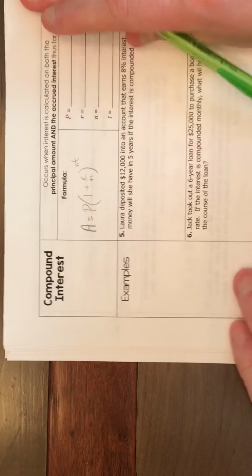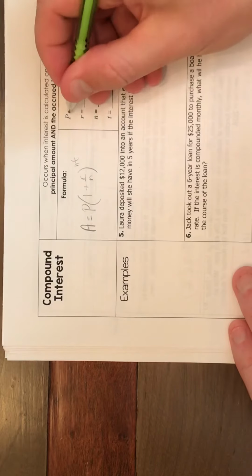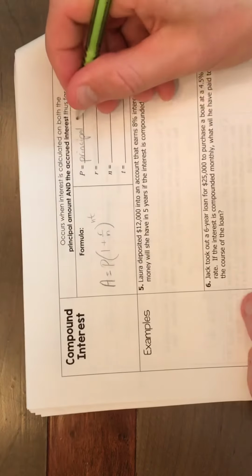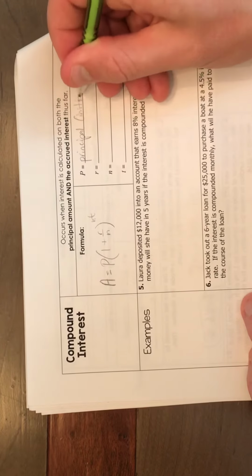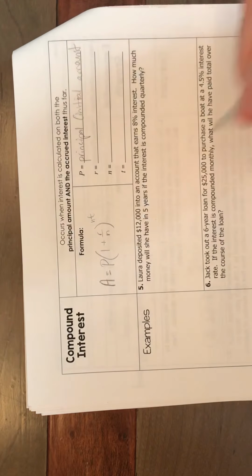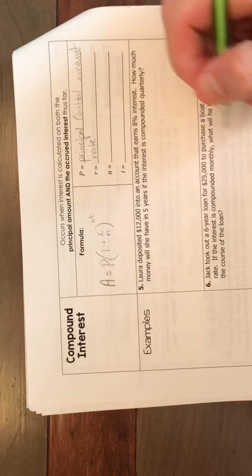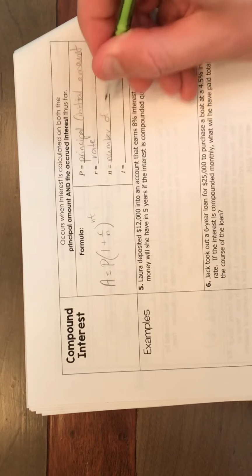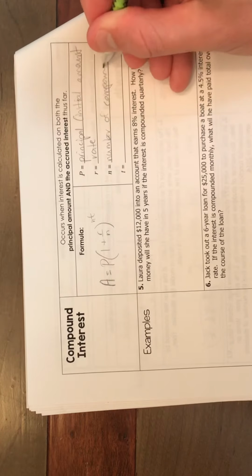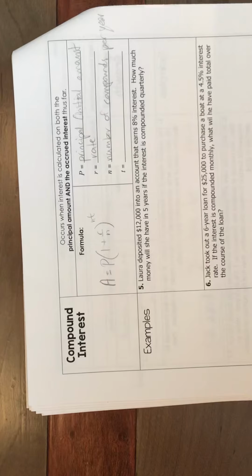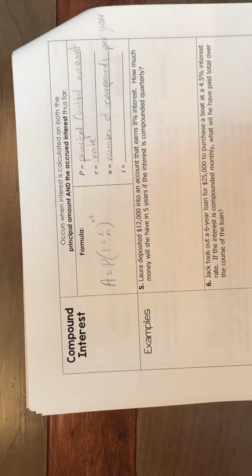Right? And then this is what each of those variables represent. P is our principal, which is a fancy word just to say the initial amount. And then R, once again, is our rate. N is the number of compounds per year. And that just means how many times are they calculating the interest per a year. And then T is time.